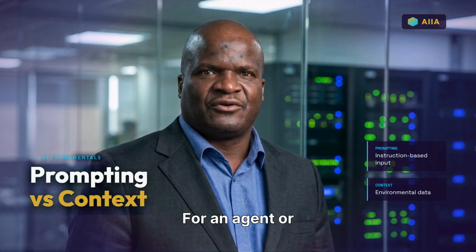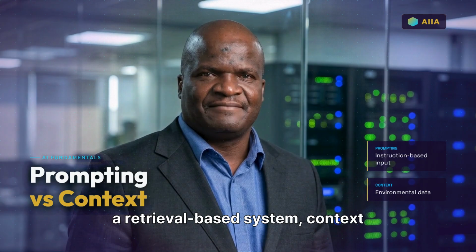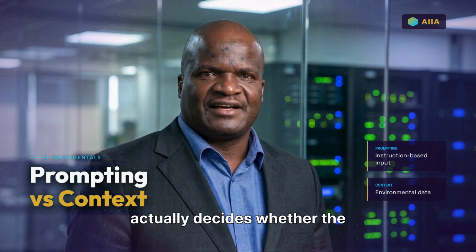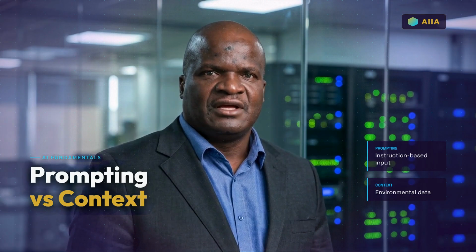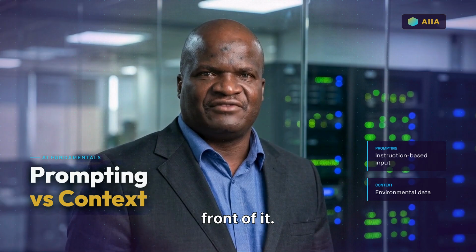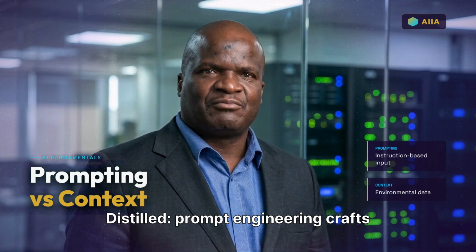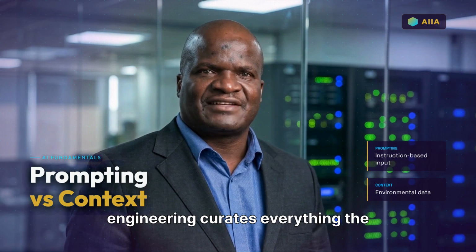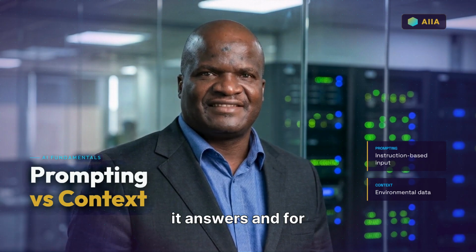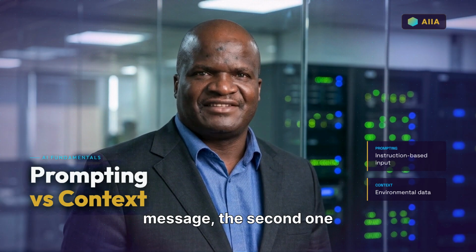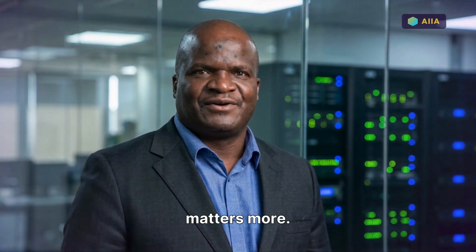For an agent or a retrieval-based system, context engineering is usually what actually decides whether the answer is any good, because the model can only reason over what has been placed in front of it. Distilled: prompt engineering crafts what you ask. Context engineering curates everything the model can see when it answers, and for any system more complex than a single chat message, the second one matters more.